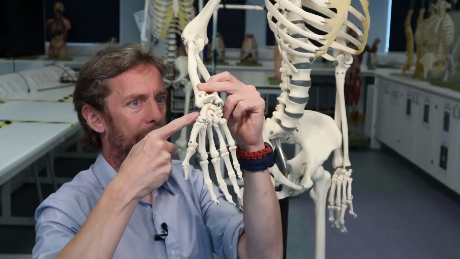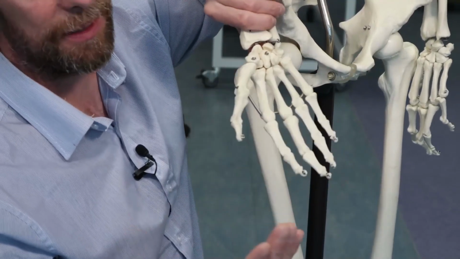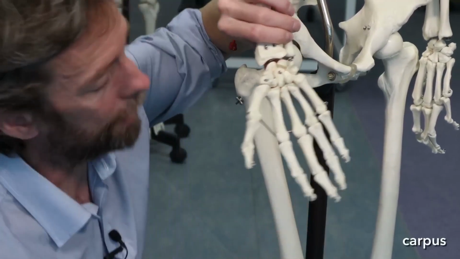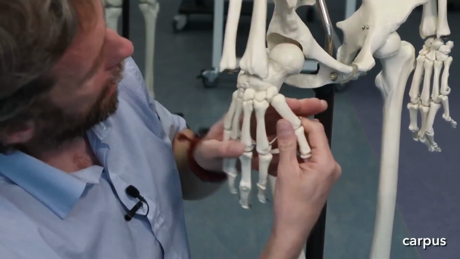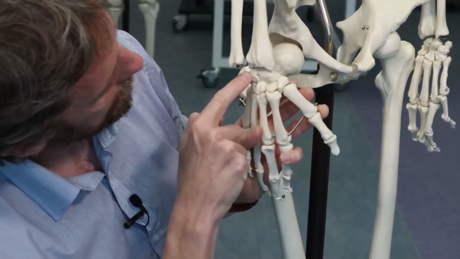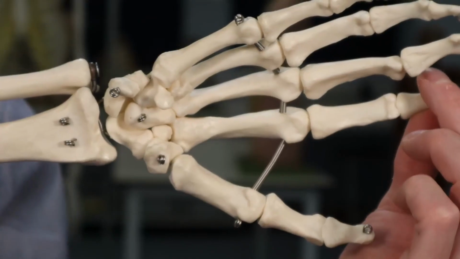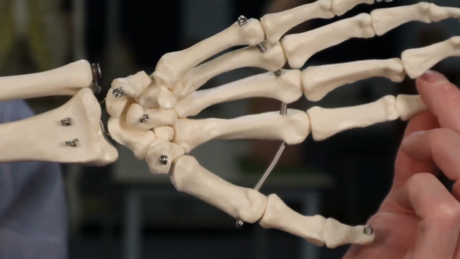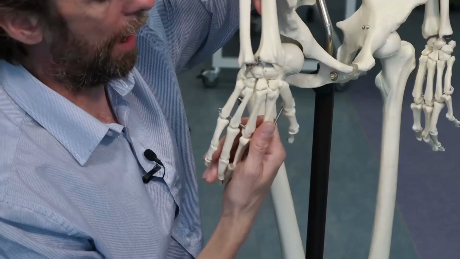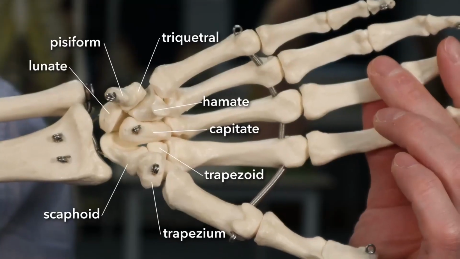And then we get down to the wrist. The bones of the wrist are called the carpal bones. The wrist is known as the carpus, anatomically speaking. And we have 1, 2, 3, 4, 5, 6, 7, 8. So we have essentially 2 rows of 4 bones making up the carpal bones. I'm not going to name them all here. I've done a whole video on that. I'm going to label them for you so you can look at that and read them.